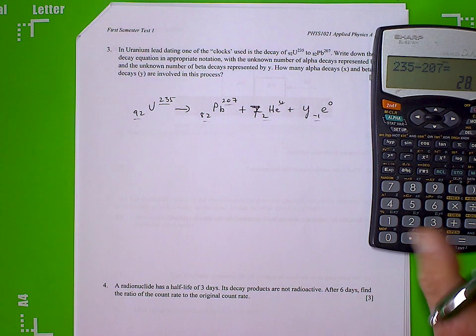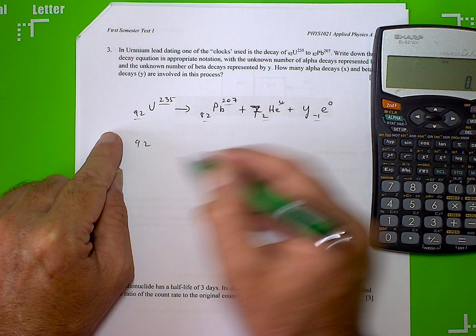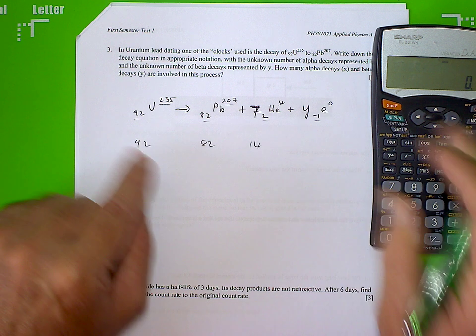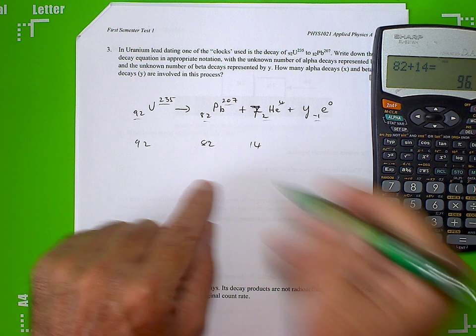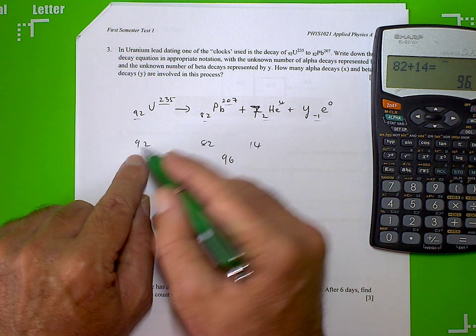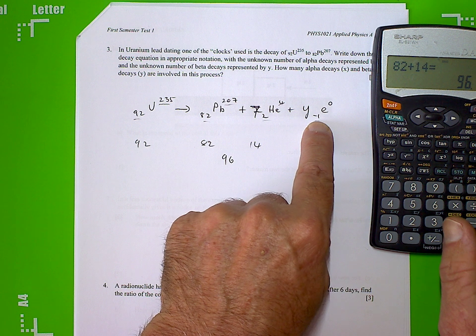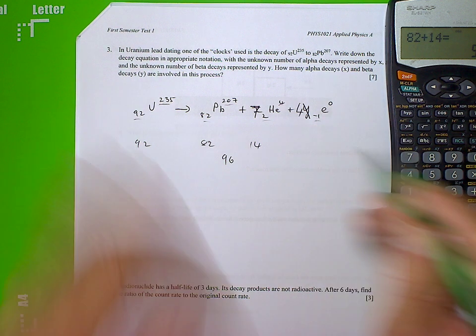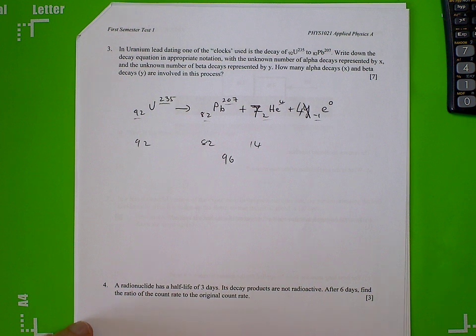Alright, now charge. We've got 92 here, 82 here, 7 2s are 14 here. So 82 plus 14 gives us 96, but we only started with 92, so we need 4 of these -1s here, 4 electrons to take away the excess charge. So that becomes 4. And we're done. Apparently, I haven't looked at the marked papers, but apparently that one wasn't done so well. I don't know.